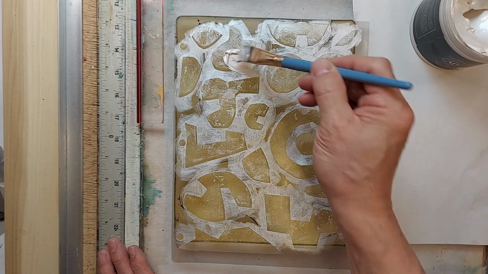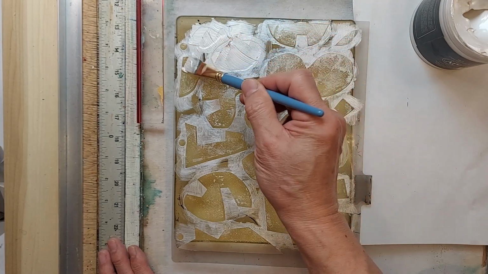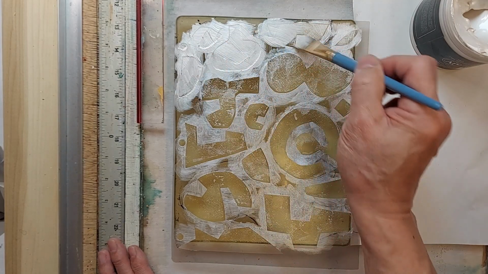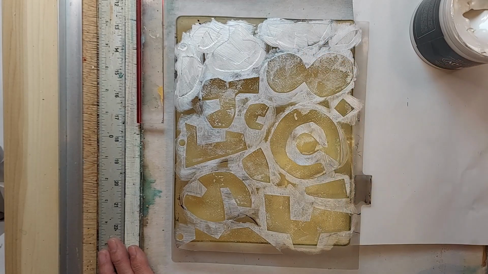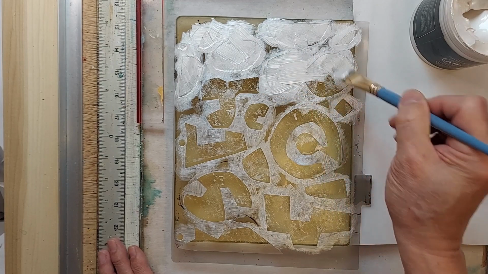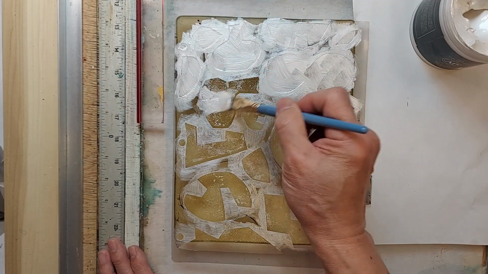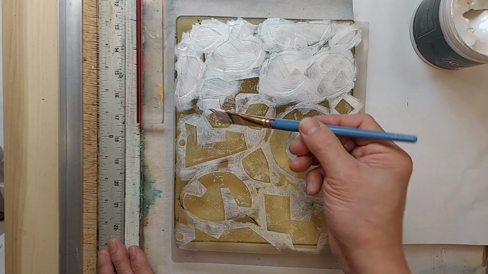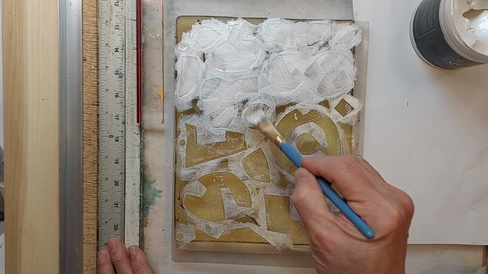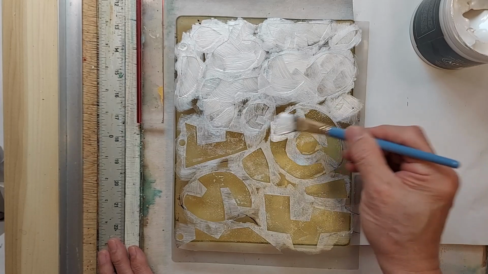I'm going to add a little more on the top because it didn't transfer. And this is what I mean by there's slight variances, because each layer is done by hand. So there's a lot of variables. Like if the paint is too little or if the paint is too much, you get different results.